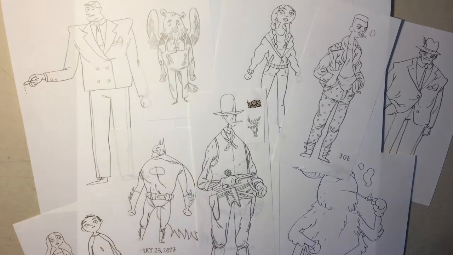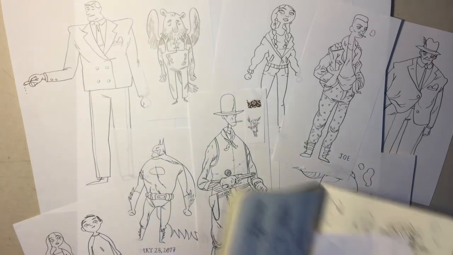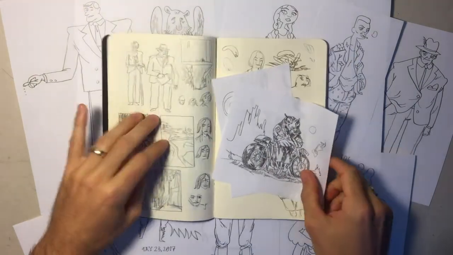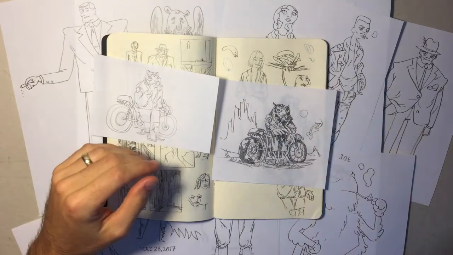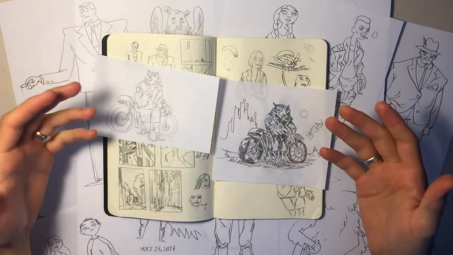I'm going to talk about another approach, kind of the same, with this character that I'm working on now, just for purely a visual thing.